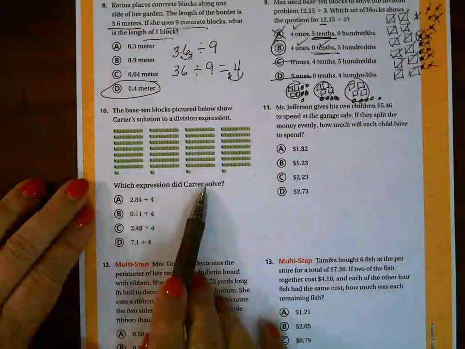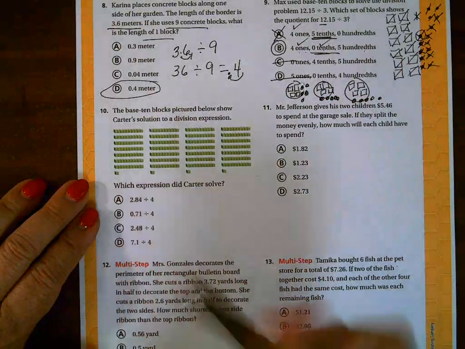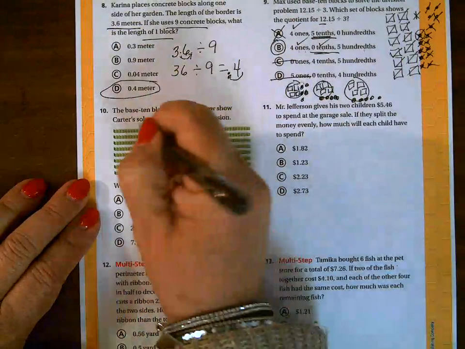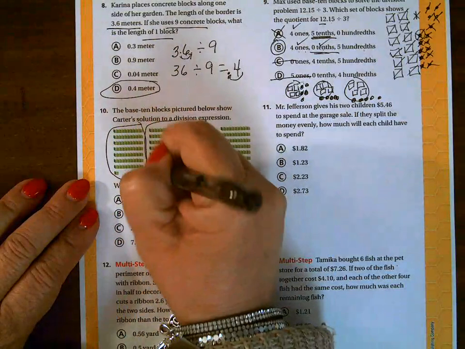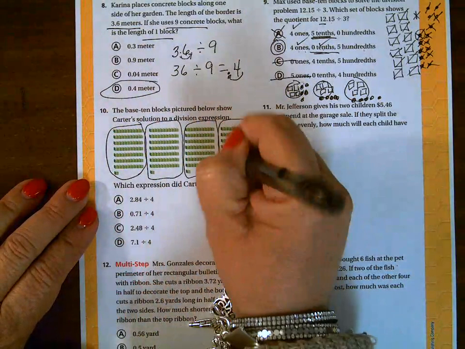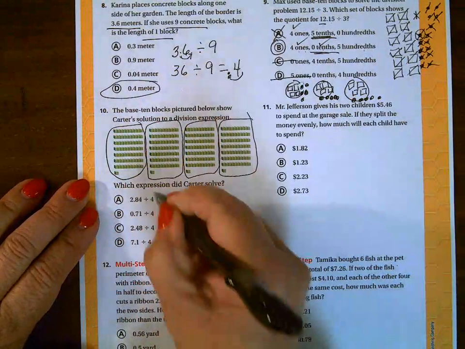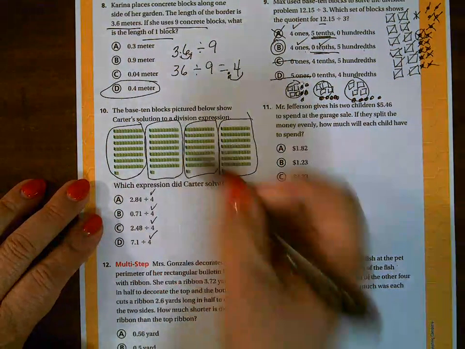which is this expression for Carter to solve. This has base 10 blocks to show Carter's solution to his division problem. So I have this one group, 2 groups, 3 groups, and he has 4 groups. So I notice that they all have 4 groups. Now I'm going to add this all up.